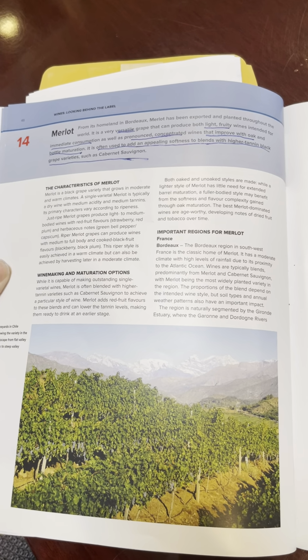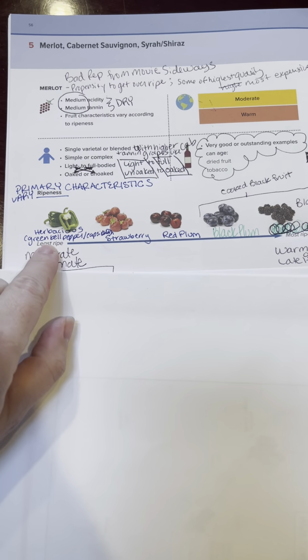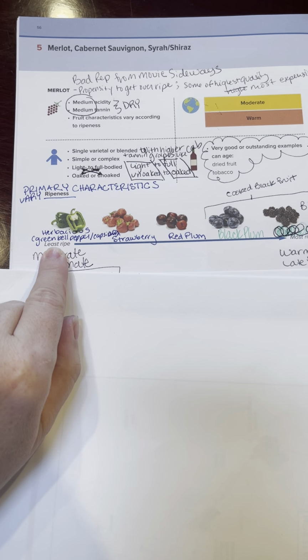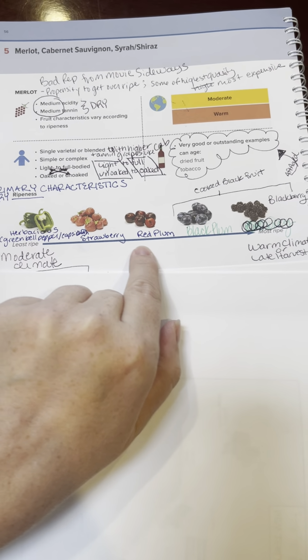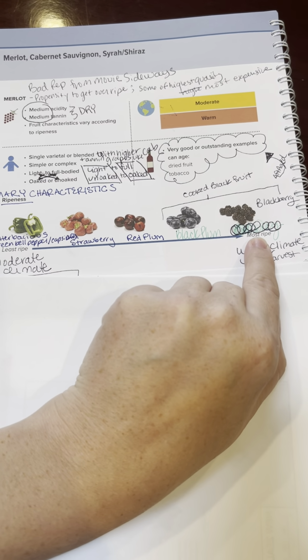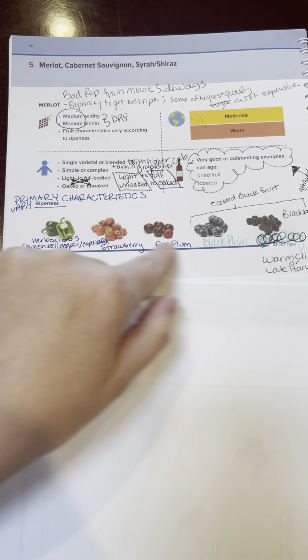So the fruit characteristics on the Merlot vary according to the ripeness of the grape. Down here, our primary characteristics vary based on the ripeness, from least ripe Merlot grapes to most ripe Merlot grapes.